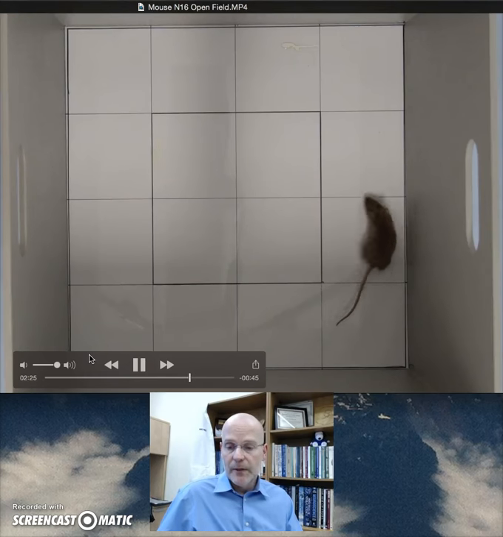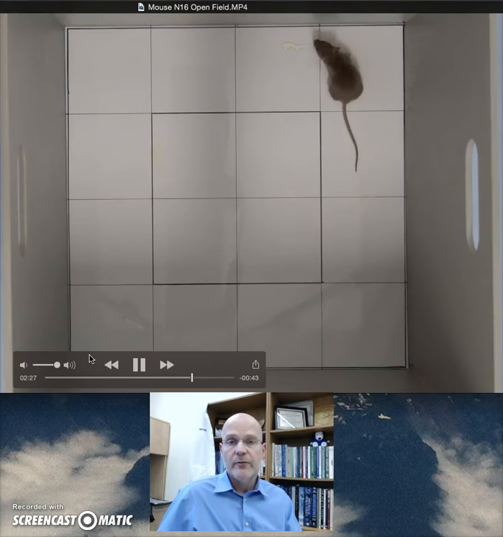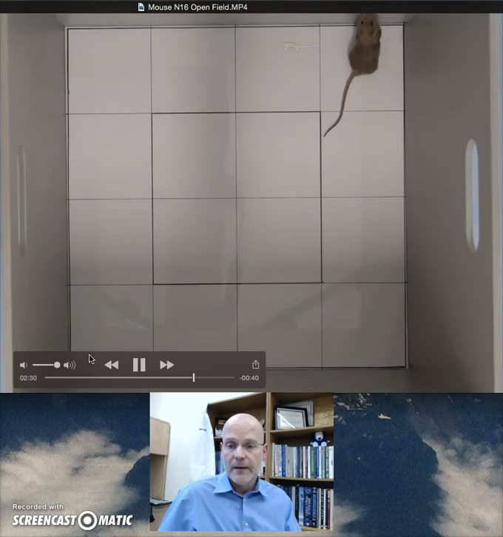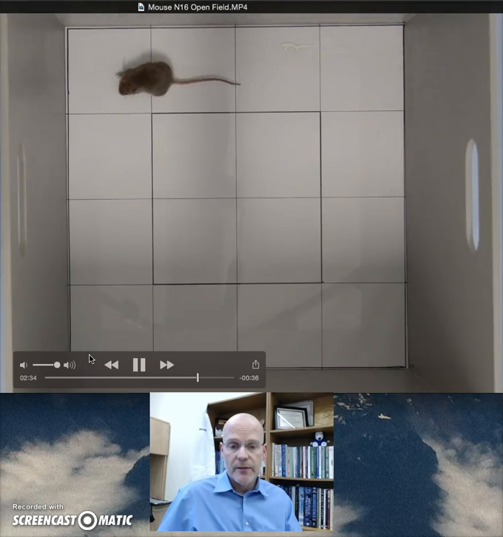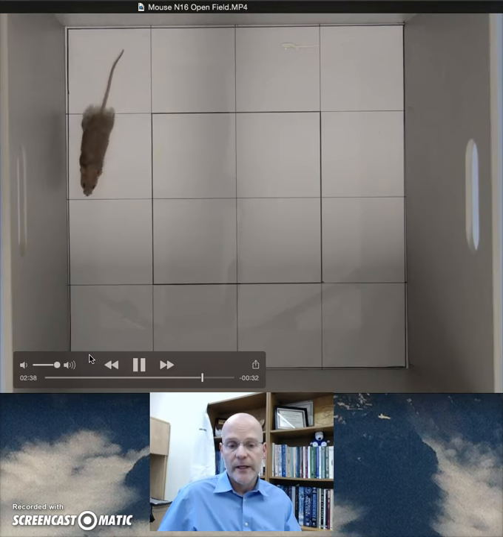The test started at 3 seconds. So we'll see if it enters the central square. But you should stop counting the seconds that the animal is in the central square at 3:03, which indicates 180 seconds or 3 minutes of the test.